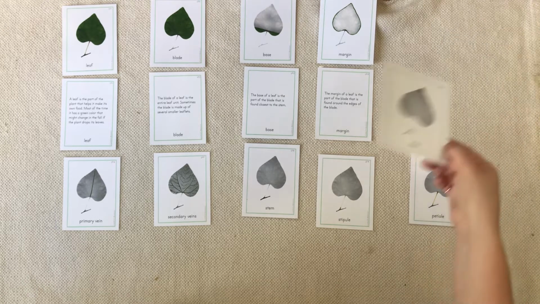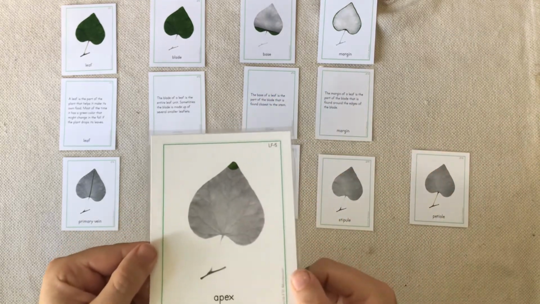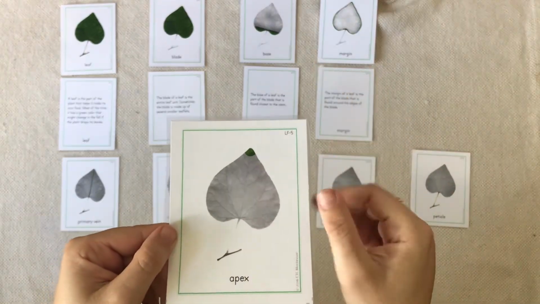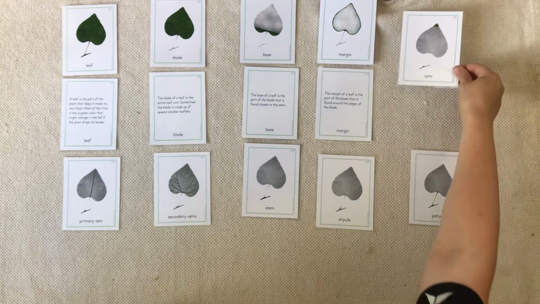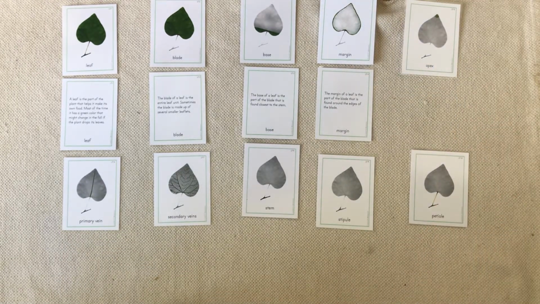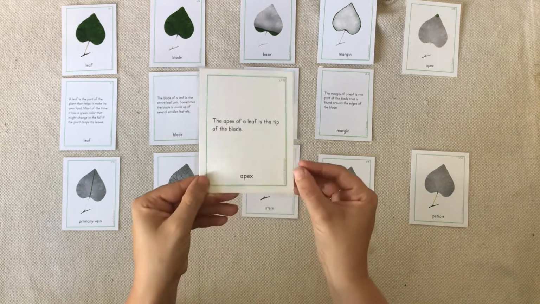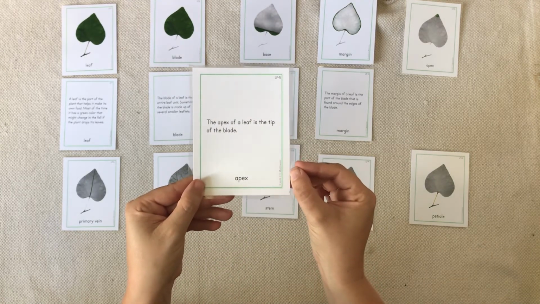Next, we have the apex. You can see this is highlighted here. The apex of a leaf is the tip of the blade.